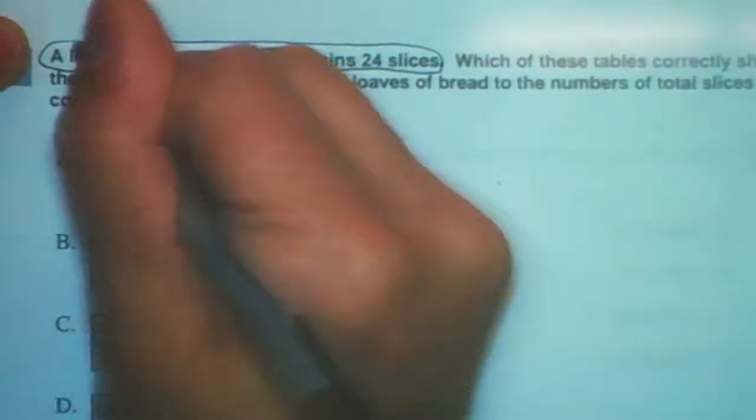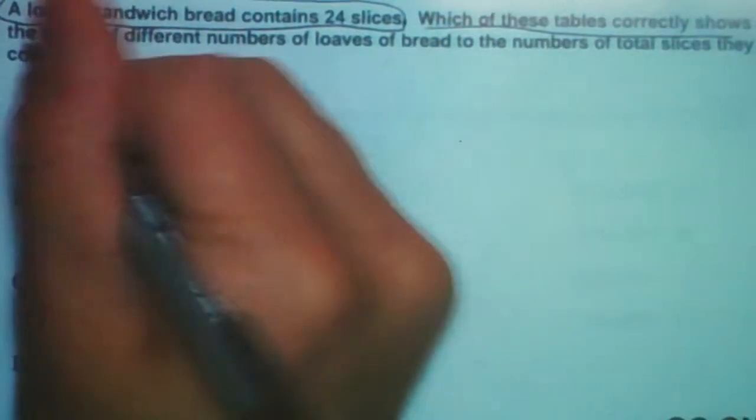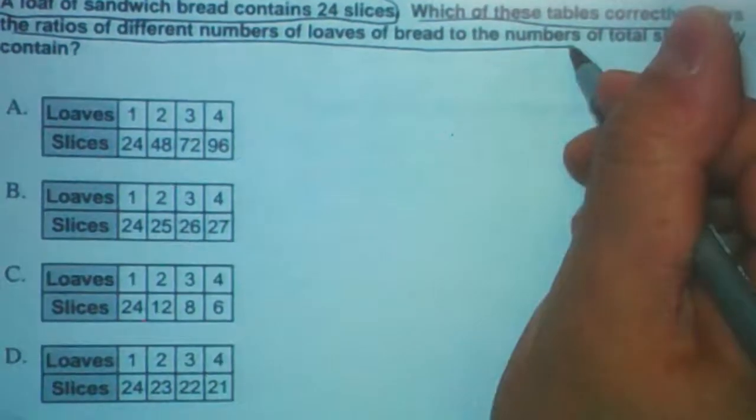A loaf of bread contains 24 slices. So that's the same thing as saying one loaf contains 24 slices. Which of these tables correctly shows the ratios of different numbers of loaves of bread to numbers of total slices?